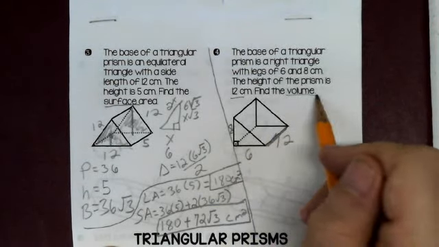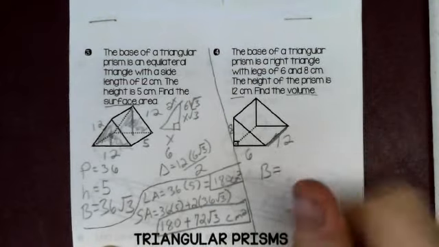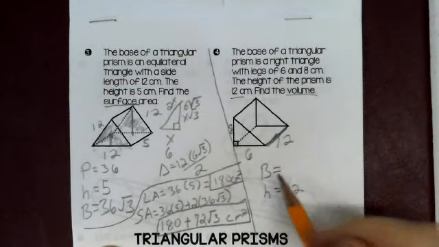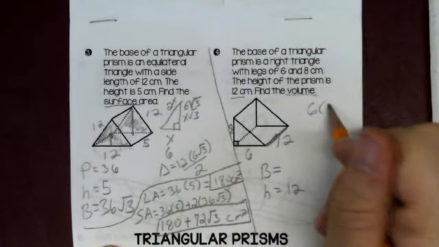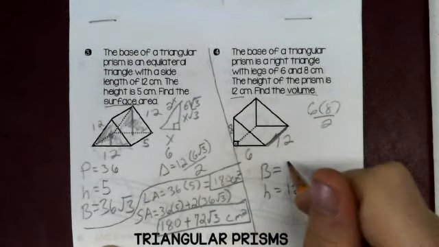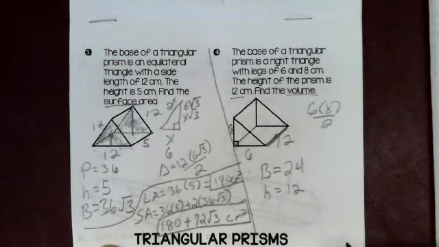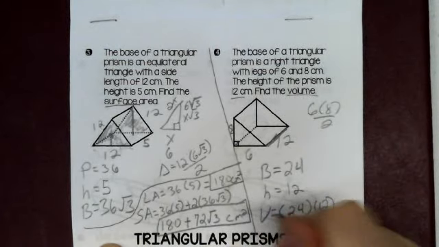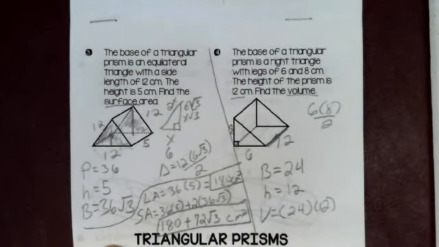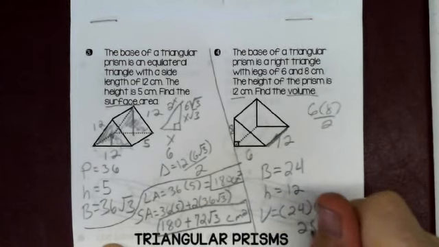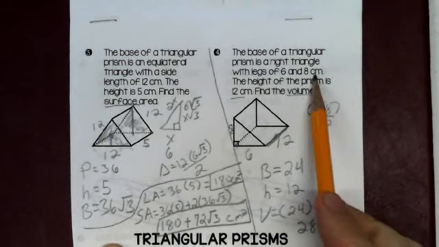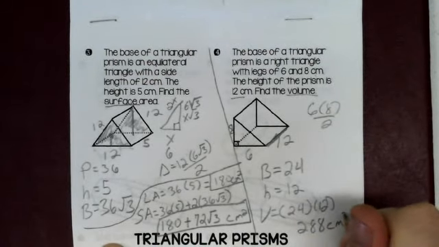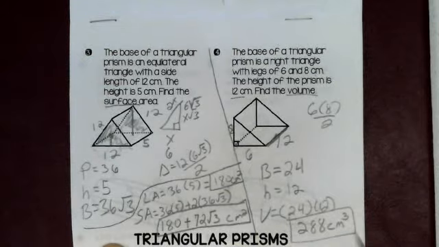And our volume, because that's what we asked for, we just need the area of the base. And the height, well, the height was 12. The area of the base, that would be 6 times 8 over 2, which is just 24. And then we can just do 24 times 12 to get our volume. And we get a volume of 288 cubic centimeters, because this is volume and volume is in cubes. So that was triangular prisms.